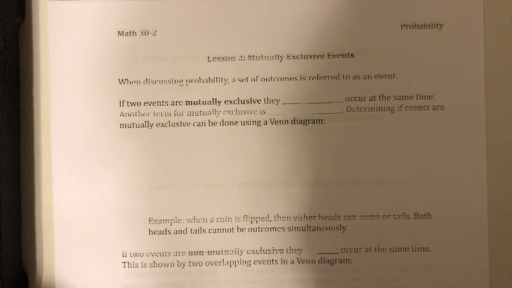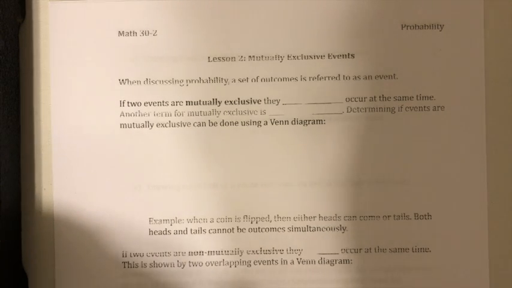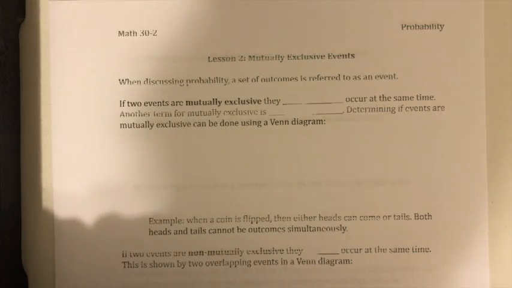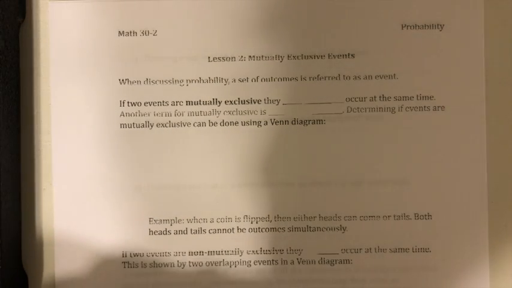Okay, lesson number 2 in probability. My printer was running out of ink, so we get a little bit of a sketchy first page, but it gets better after this. So you guys can also see it on your own notes.